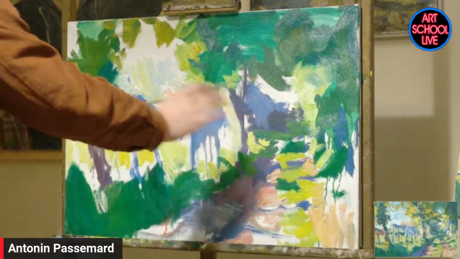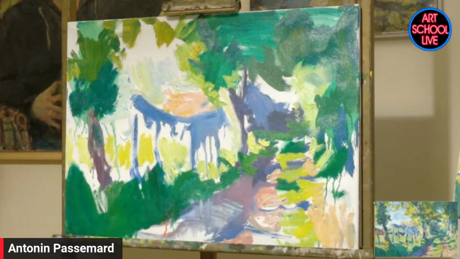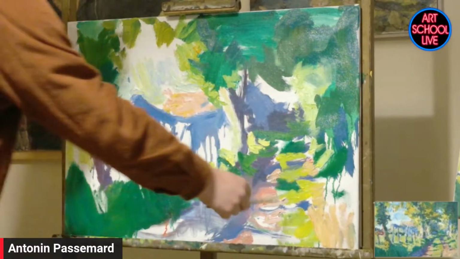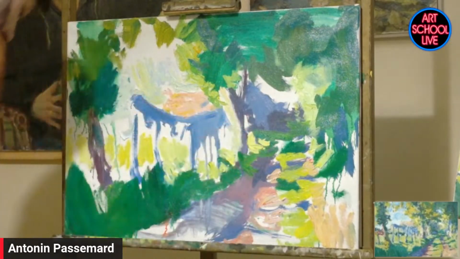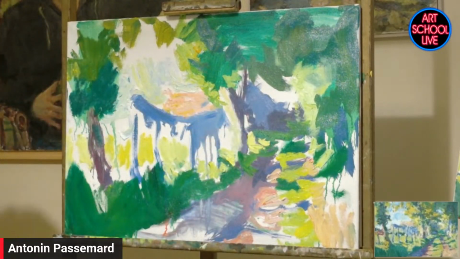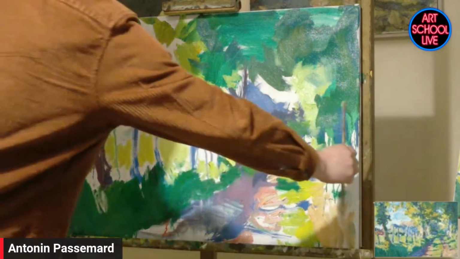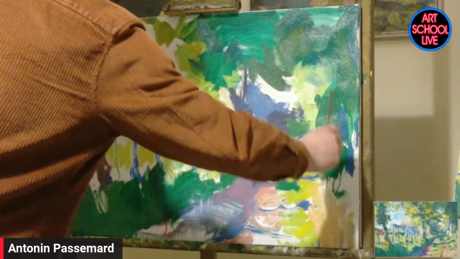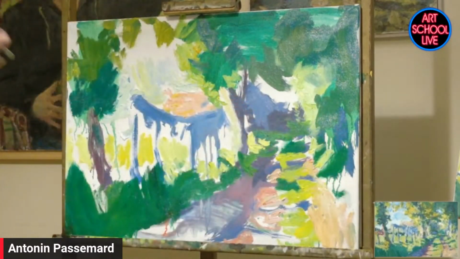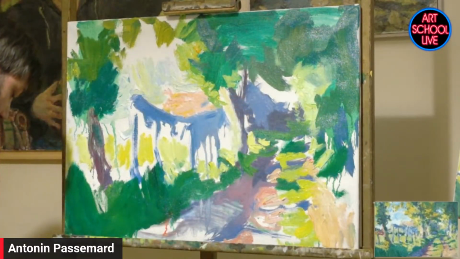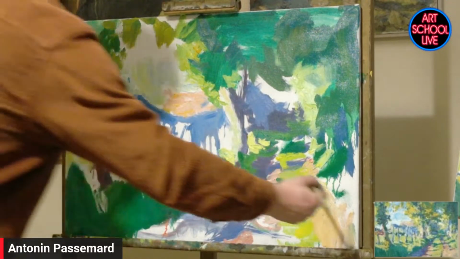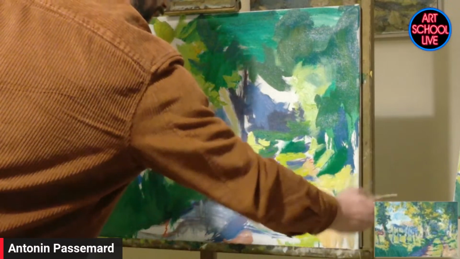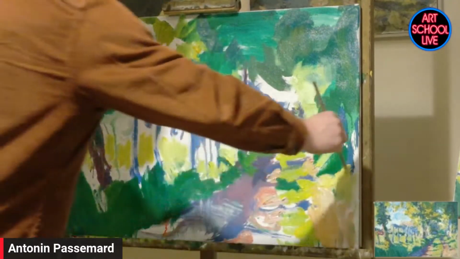Then you look at the other colors which are there, and you mix the colors directly on the canvas. You will see how little you need to mix sometimes, and how much bolder you can be with your color and your own vision of the scene.